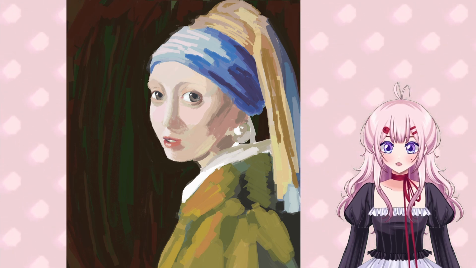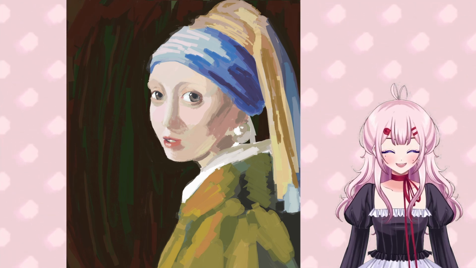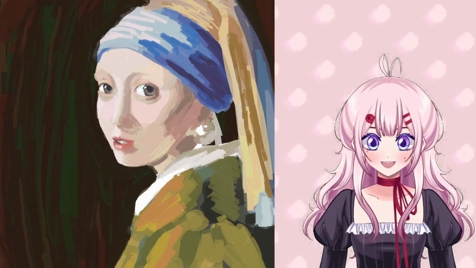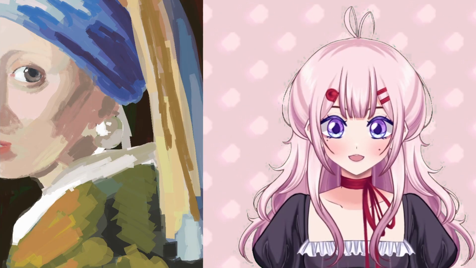Girl with a Pearl Earring, FA version. Ow. Do you like it? Well, it's gonna get a lot worse from here, so buckle up.